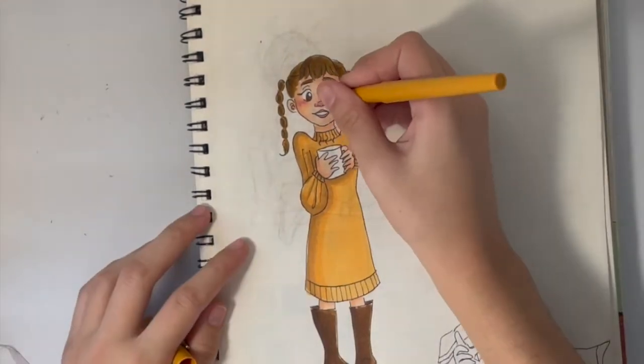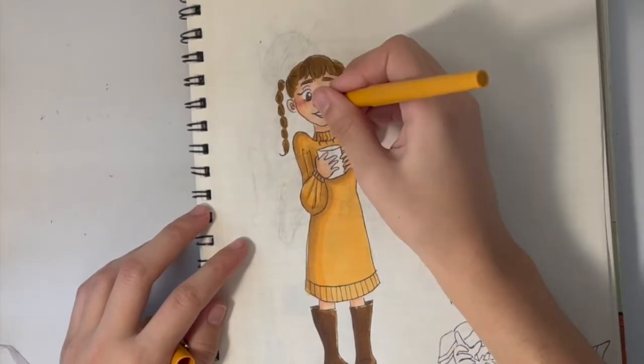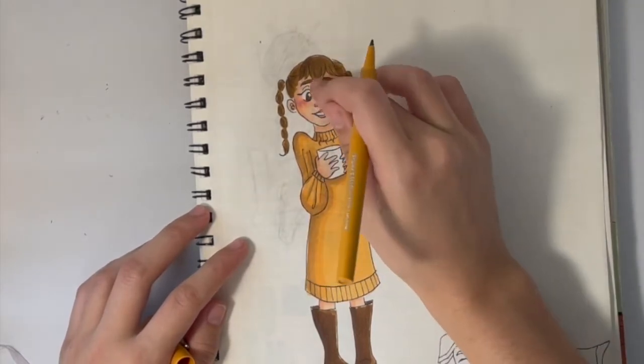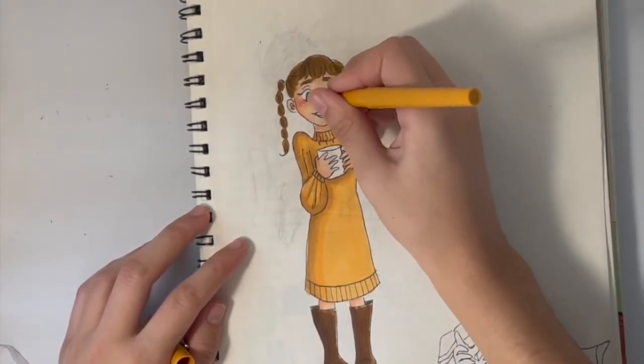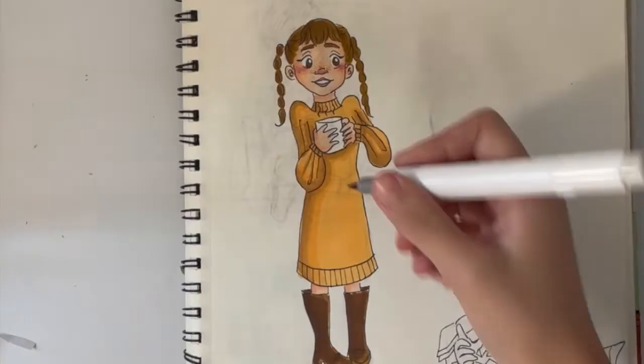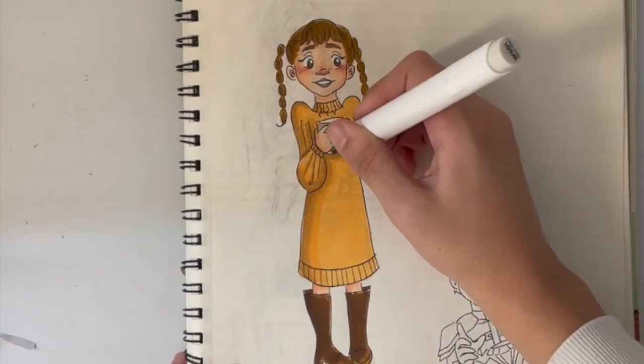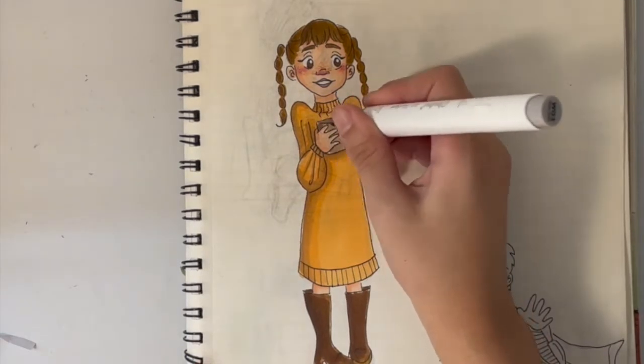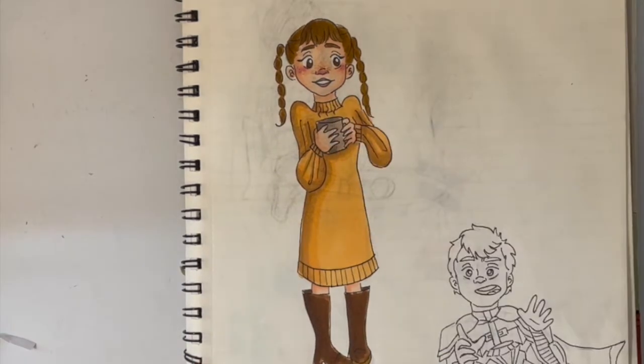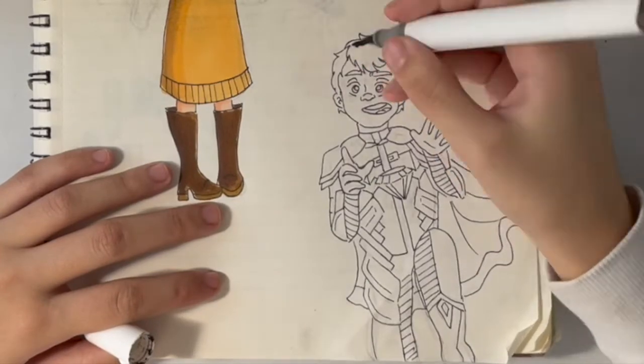And now I'm going to move on to her freckles, that's right. I'm doing this little tactic where I add a couple dots and then I use my finger to smudge it around just to make it more natural. And I like the effect it gave. I think it really worked out nicely. Now I'm doing her cup, and I made it gray just so that it didn't clash with any colors. And here it is. Here's the first girl. Now let's move on to our hero.